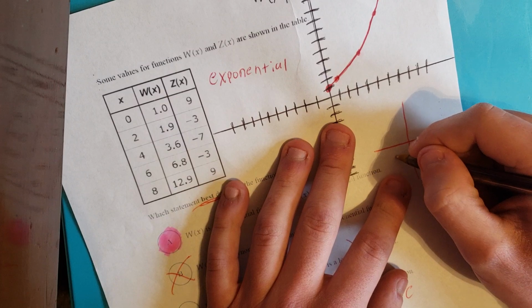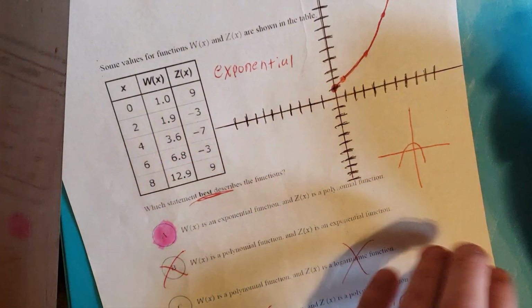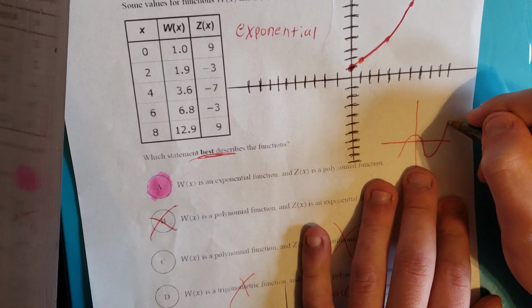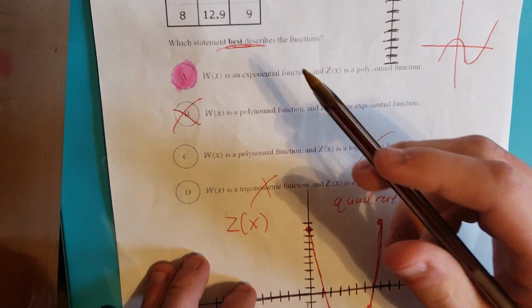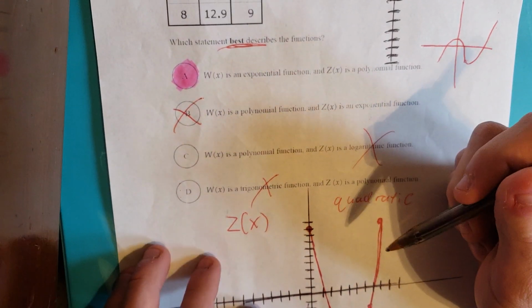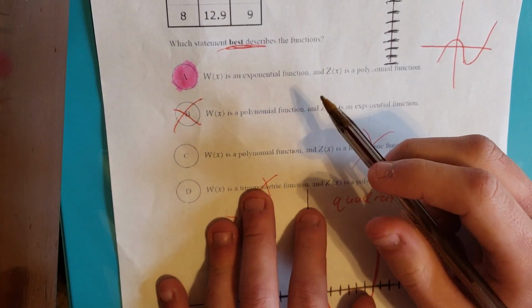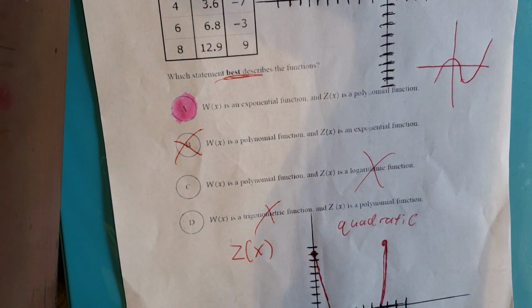Let's see. An example of one would be, so far it looks like a quadratic, but it also curves back up like so. That's a polynomial function. And that is the closest to quadratic, and that is why A is correct. W of x is exponential, and Z of x is a polynomial. All right, that's my explained material assignment.